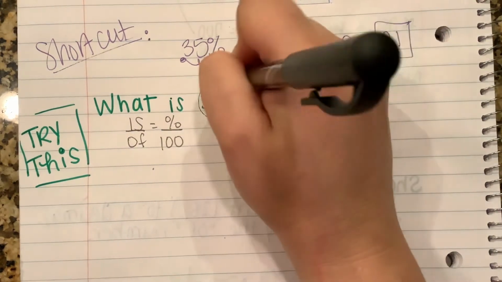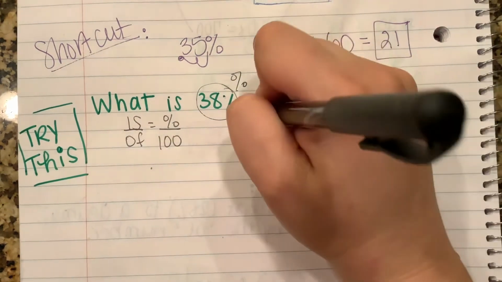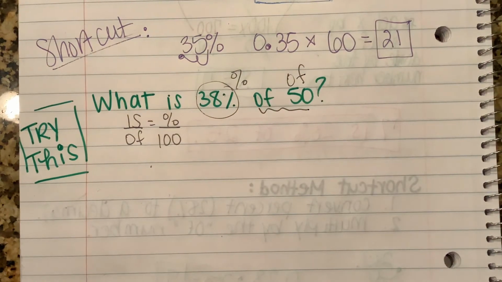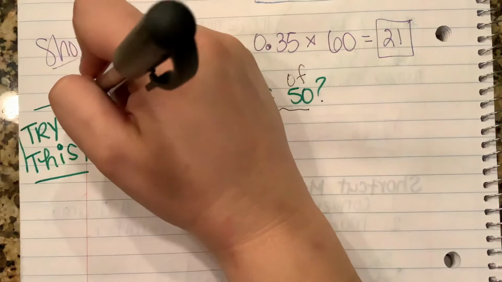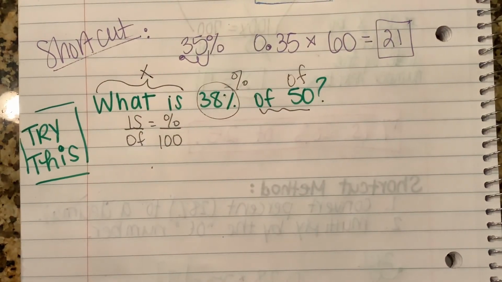38%. Okay, I see a percentage sign, so I'm going to plug that in for percent. Of 50, I see the word of, so I'm going to use 50 as my of number. And again, my question is asking me what is. I don't know is yet. It's asking me what is. So that tells me that my is going to be X.